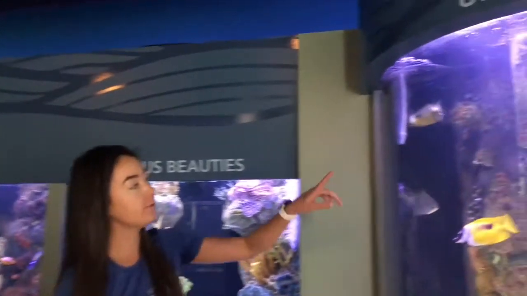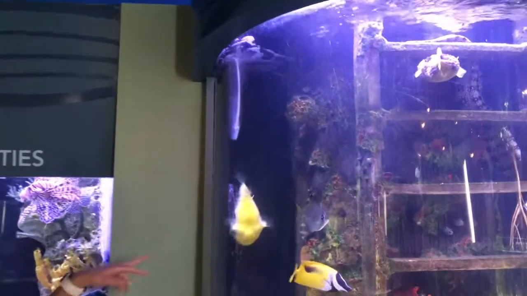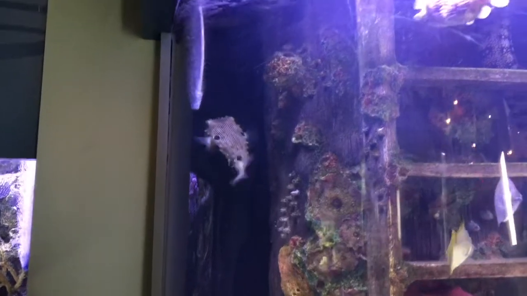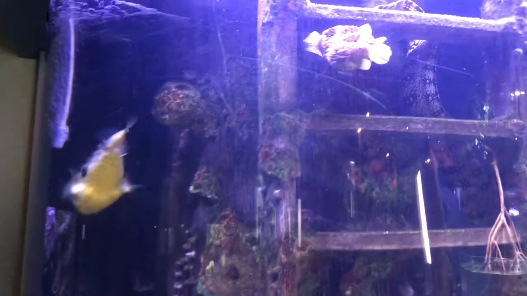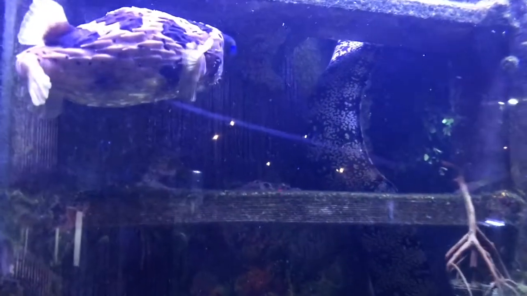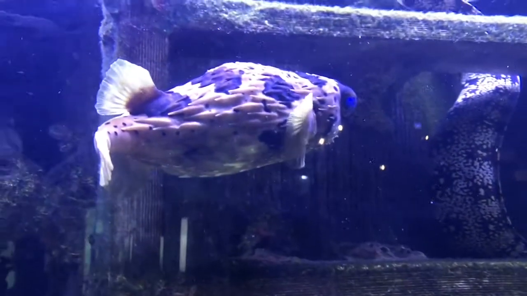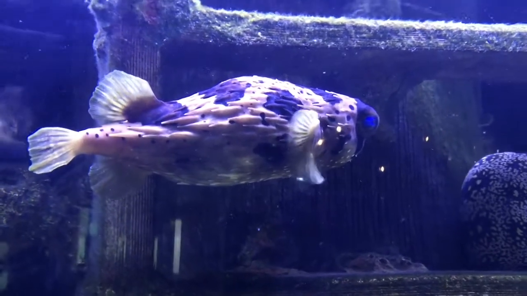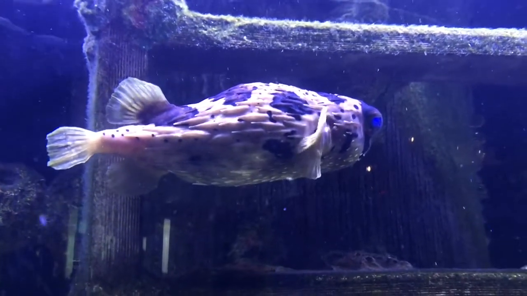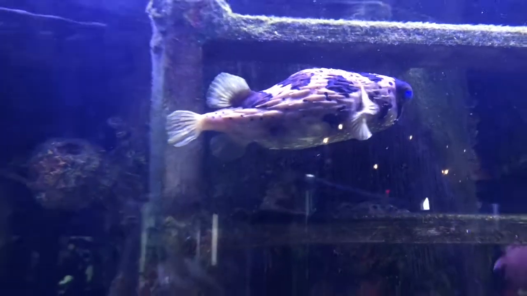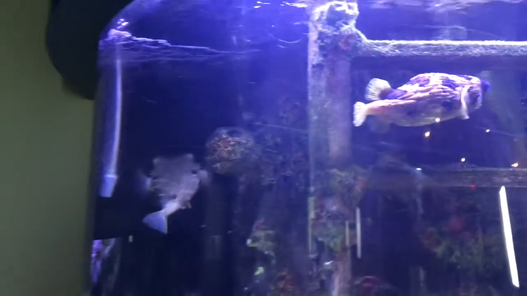Something that is poisonous though is right next door. We have our pufferfish, we have a balloonfish, and a birdfish over here that's swimming around. These guys sometimes get confused for being venomous, because a lot of them do have those spines that are especially evident when they're puffed up, but those spines do not contain any kind of venom. If you get poked by it, it's not going to feel very good, but there's no venom going to be injected.